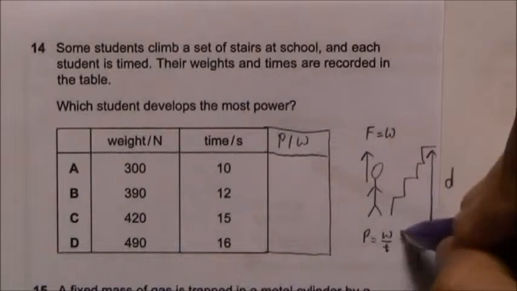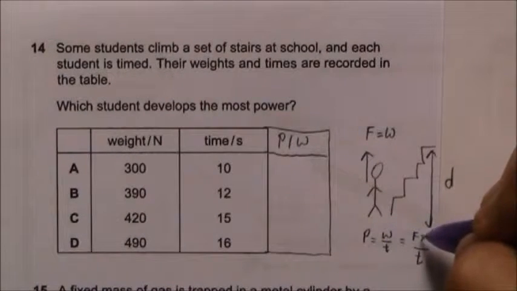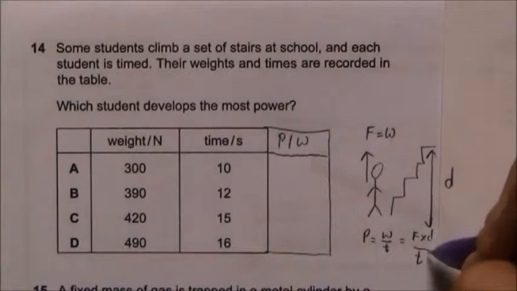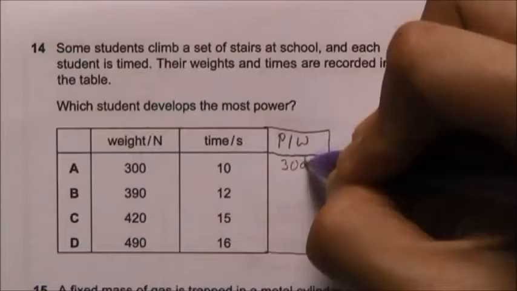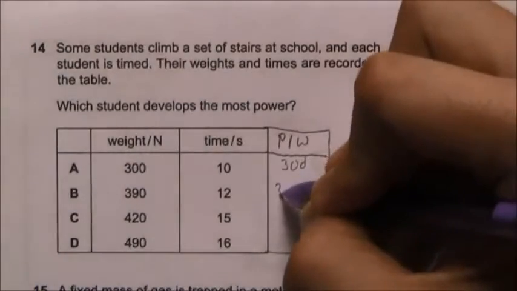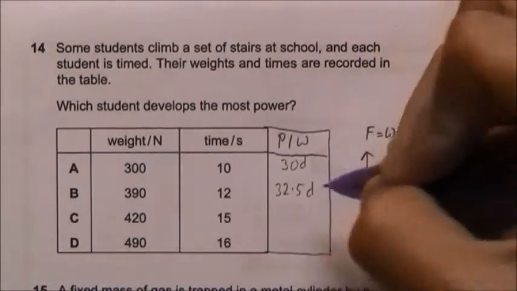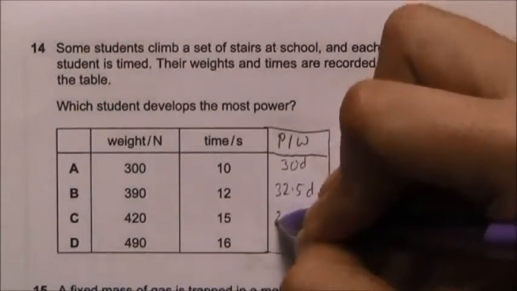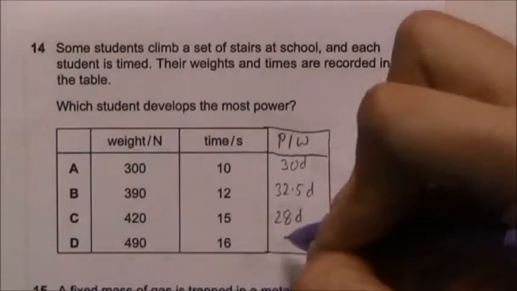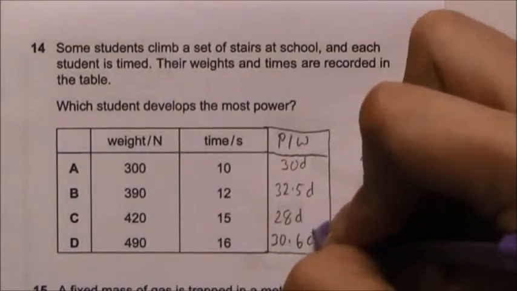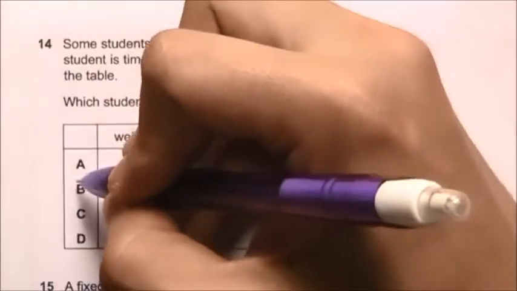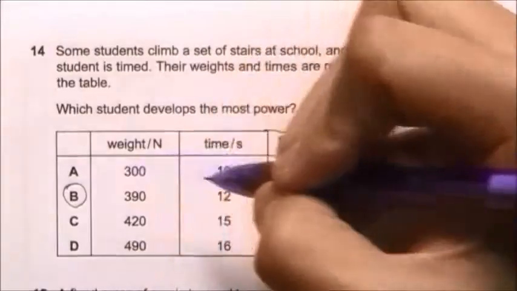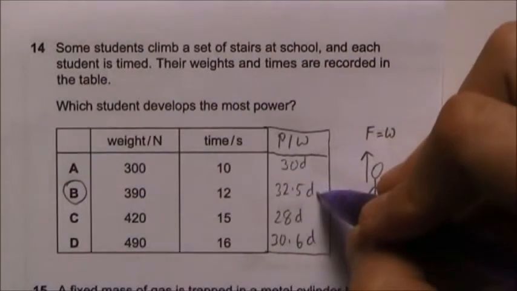So using the formula, power is equal to force times distance divided by time, we should get 30D for option A, 32.5D for option B, 28D for option C, and 30.6D for option D. So we have the answer as B because it has the highest power developed.